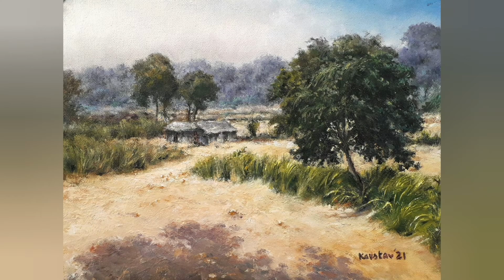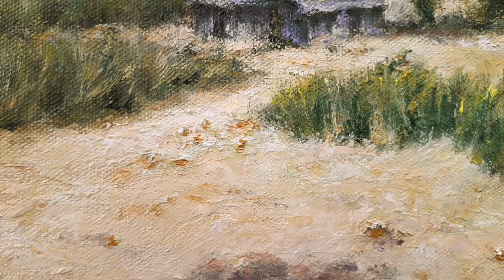So this is the shot of the final picture, which is more refined compared to what it was.